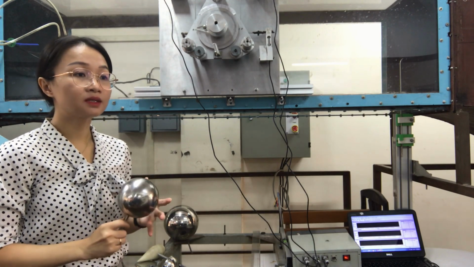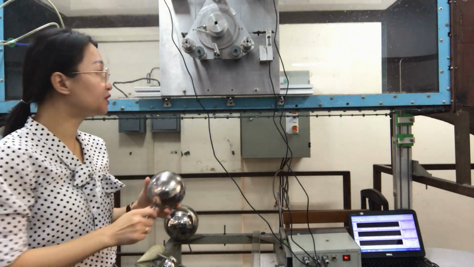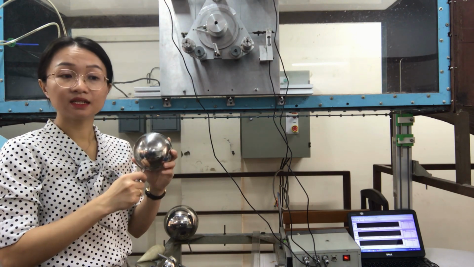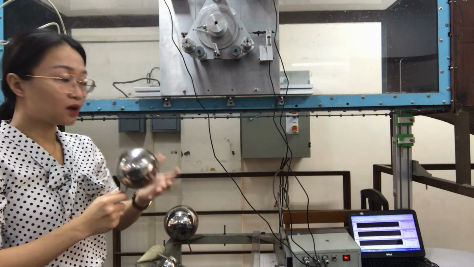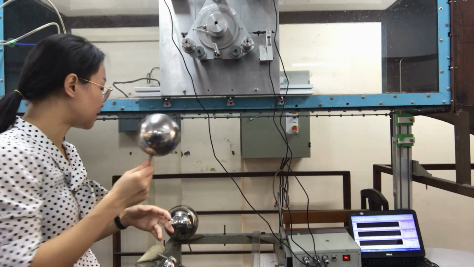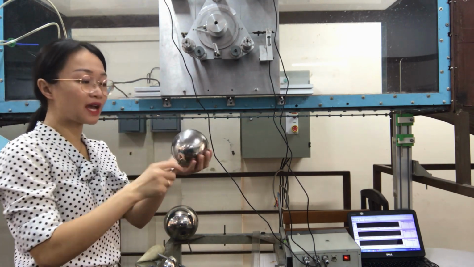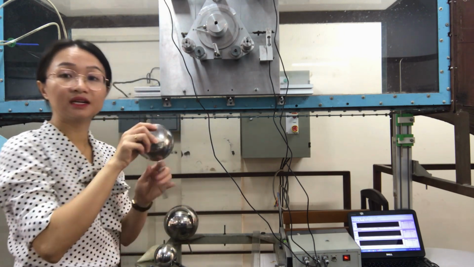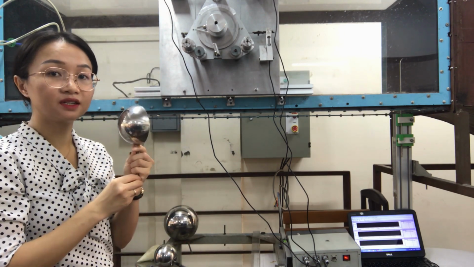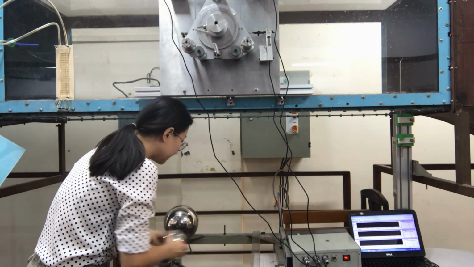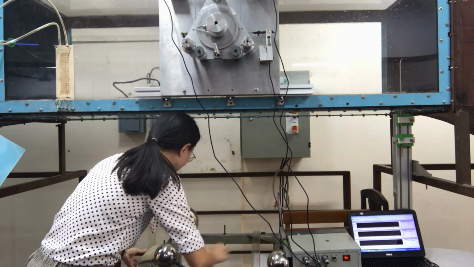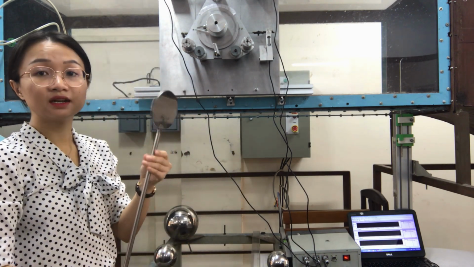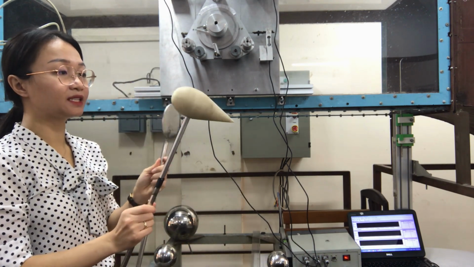Hello everyone. Today we will learn a lesson about how to determine the thrust coefficient on some bluff bodies inside a wind tunnel. So we have some examples of the bluff body. For example, a sphere, a half sphere, a disk, and a streamlined body.